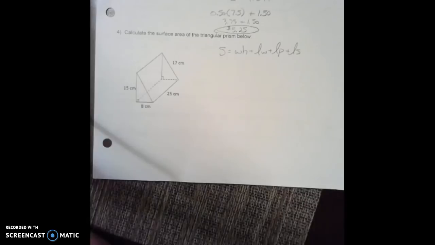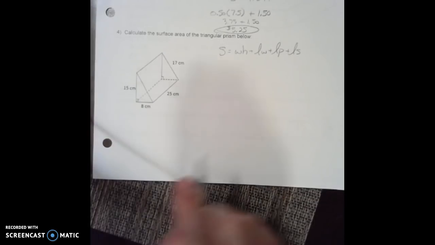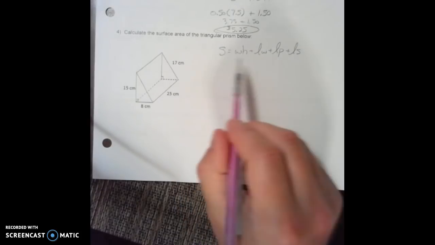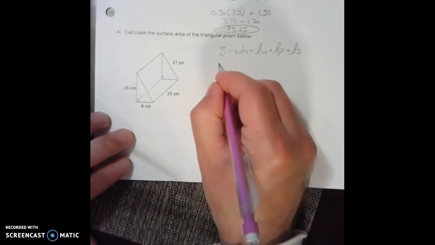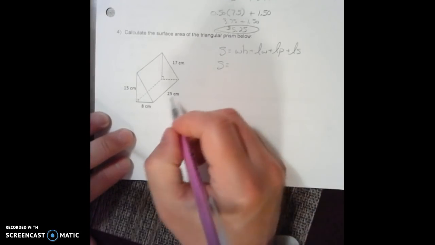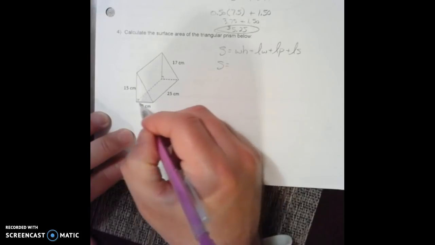$5.25. In our last example, we're looking for the surface area of the triangular prism, and I've got our formula written out: width times height plus length times width plus length times slant P plus length times slant S. And for the width and the height, remember they're perpendicular to each other. That's going to be 8 by 15.